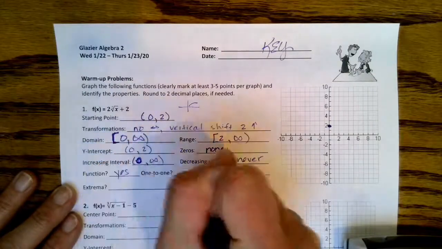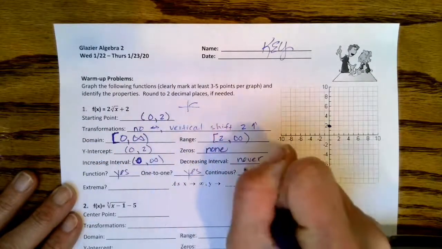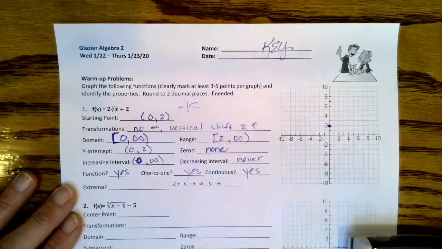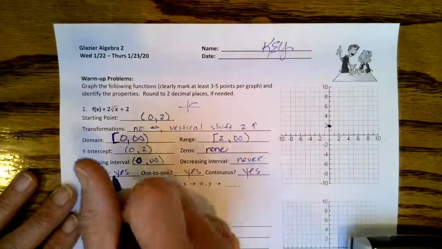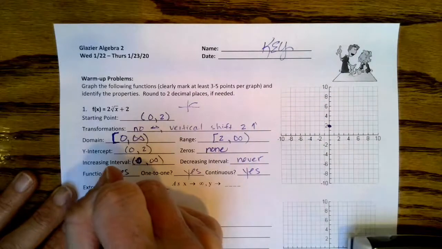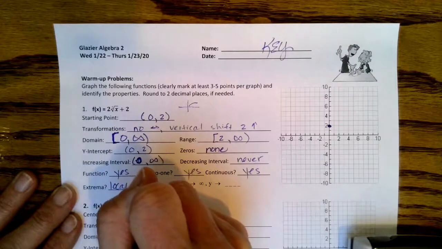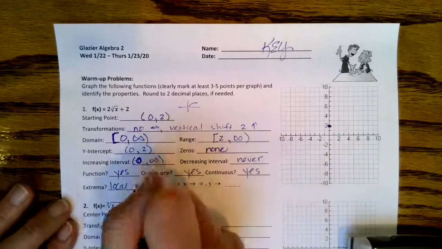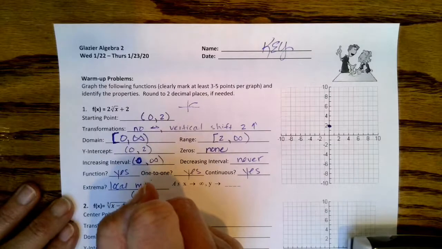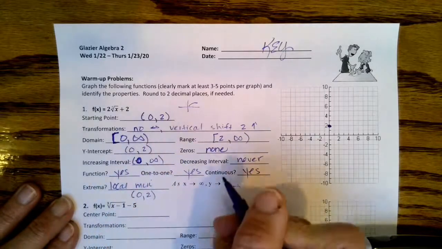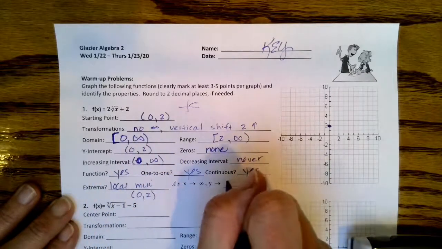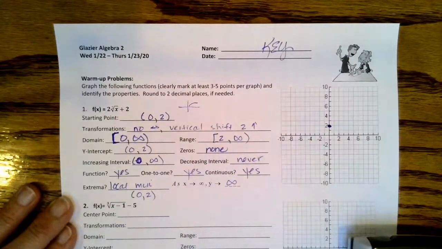Yes, it is a function. Yes, it's one-to-one. And yes, it is continuous. We do have one local minimum, and that is going to be the smallest point, at over 0 up 2. As x approaches positive infinity, so does y.